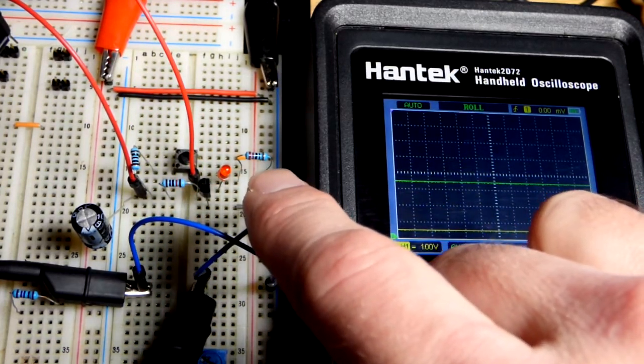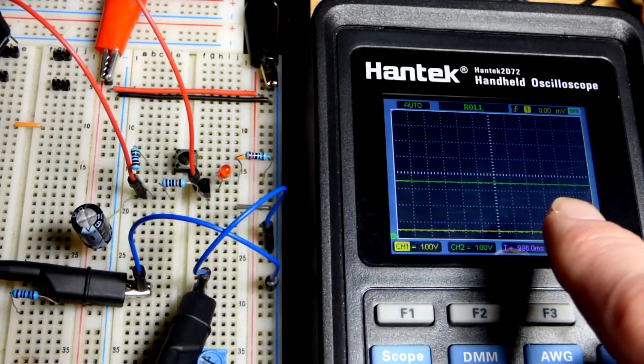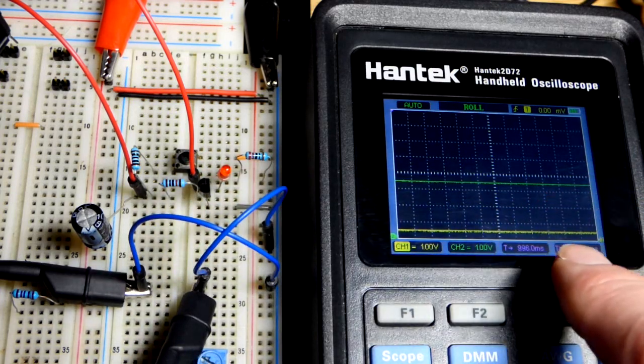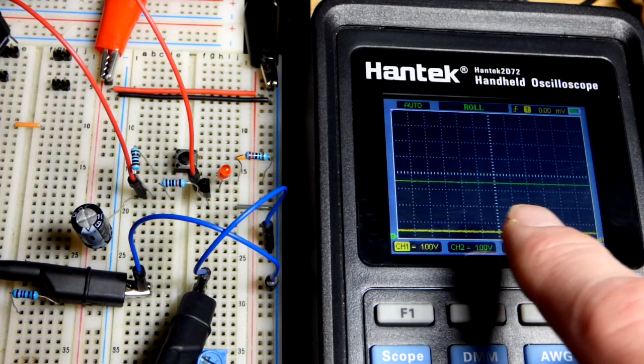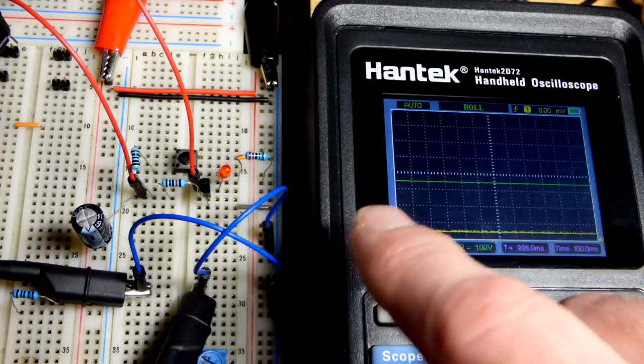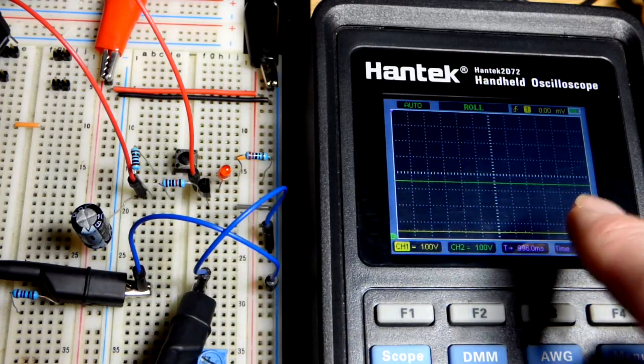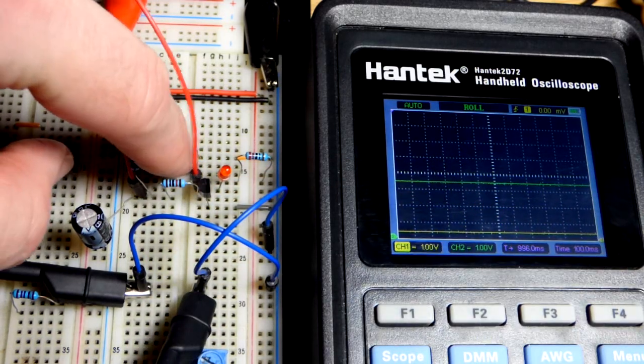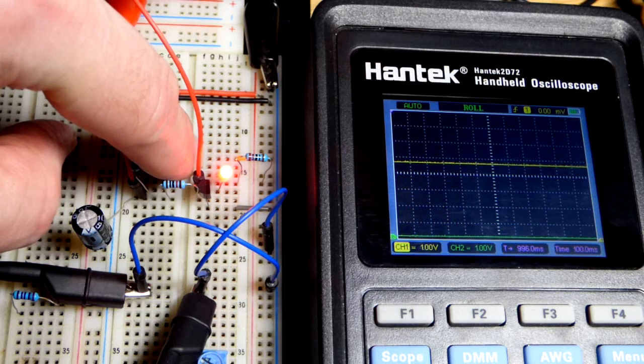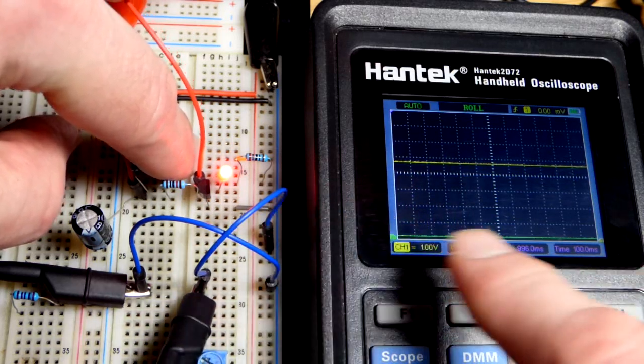So we have 5 volts on one side of the LED, and if we had 0 volts, then it would pass the full current that it can. But we instead have the transistor off, and so it's pulling up that voltage. You know, it looks like about 3.5 volts there. 5 volts minus the 1.5 volt diode drop of the LED.